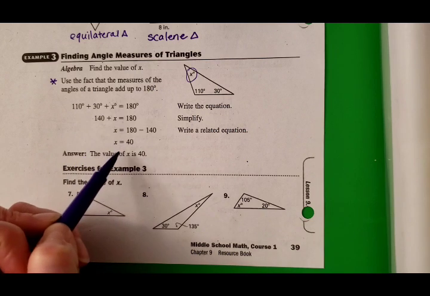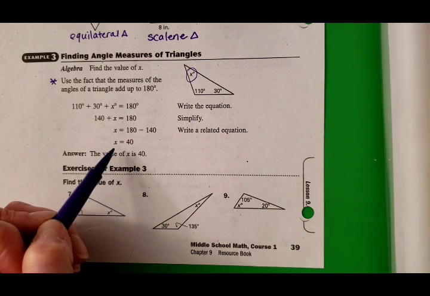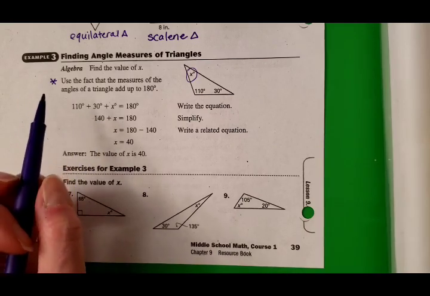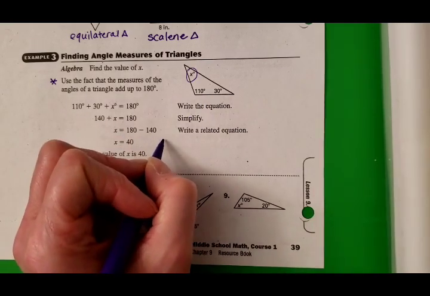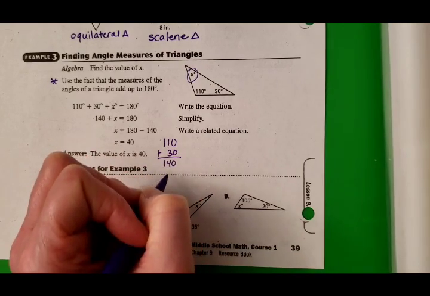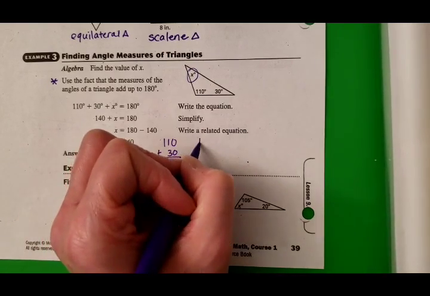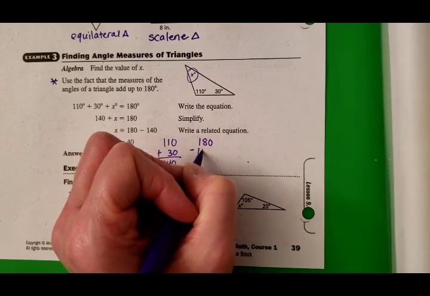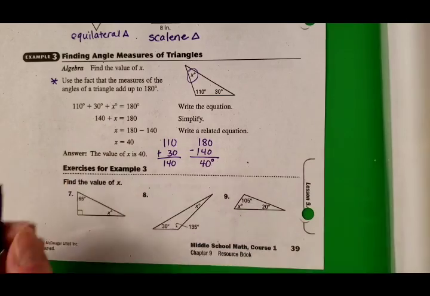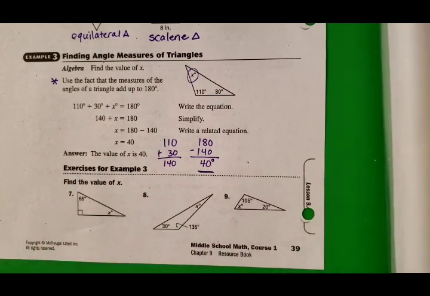We could write out a fancy equation, perfectly fine to do, but we can probably solve it just a little more simply without the fancy equation. Add up the 2 angles that you have. So you have 110 and 30. That equals 140. Now we know the total, and we can subtract what we have, the 140, and we'll figure out what's missing, the 40 degrees, and that's our answer.